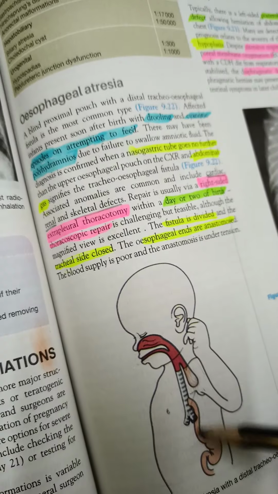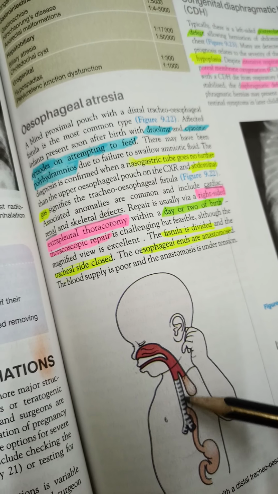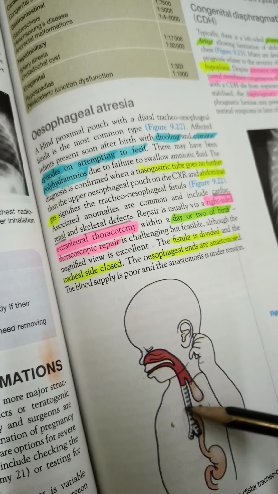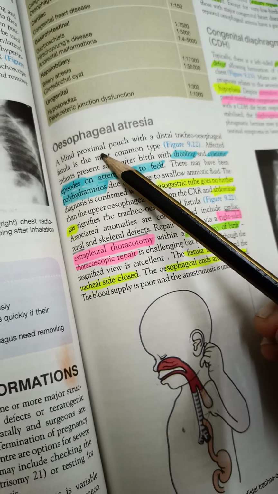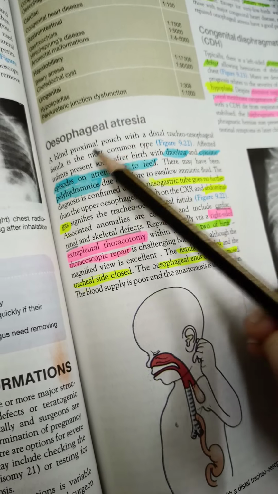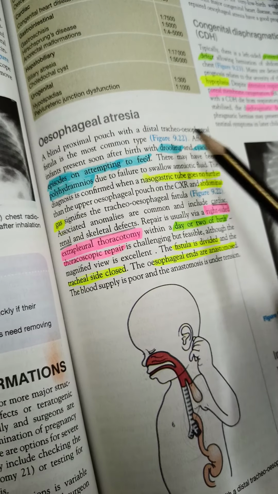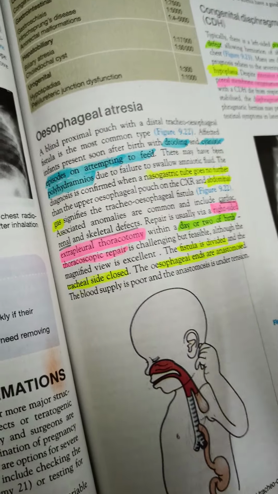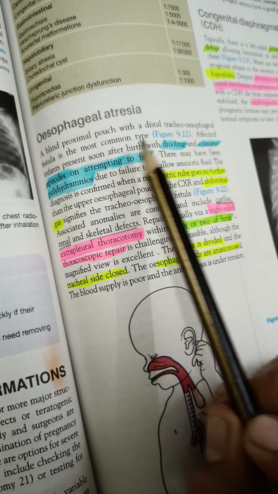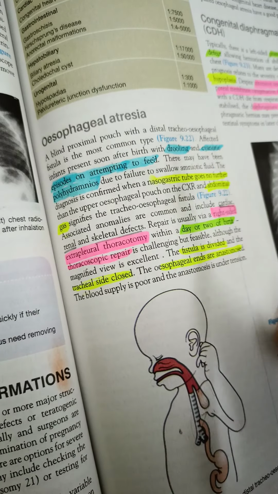And as far as the distal part of the esophagus is concerned, that gets communicated with the trachea, and that makes a tracheoesophageal fistula. So this type, in which you have a proximal pouch which is blindly ending, and you have a distal part which is communicating with the trachea, making it a tracheoesophageal fistula, that is the most common type. What is the presentation?